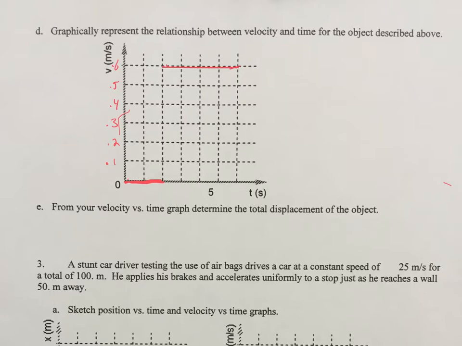Then letter E says, from the velocity time graph, determine the total displacement of the object. So the total displacement is the area under the curve from this graph.